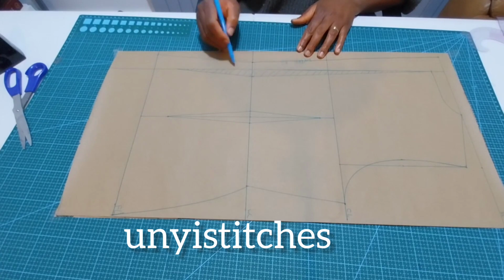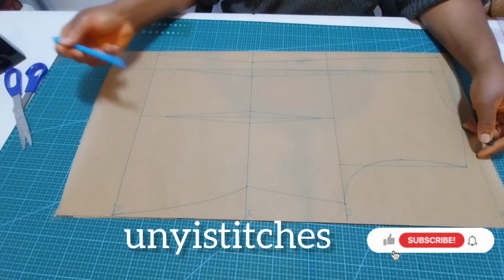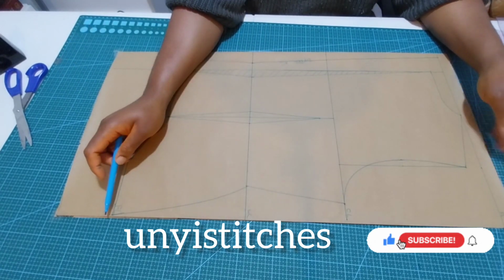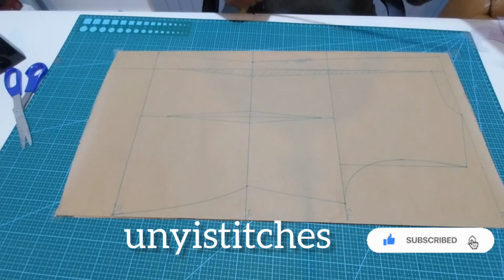So this is my new zipper allowance. So remember to add your joining allowance when cutting and then your seam allowance when cutting on your fabric. I will add my shoulder joining allowance of 1/2 inch.